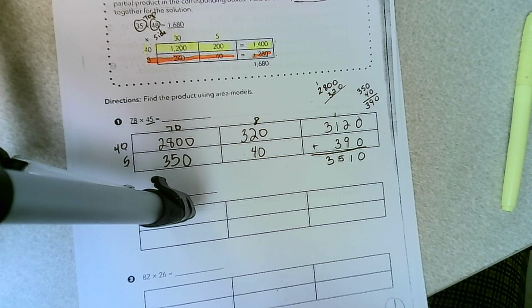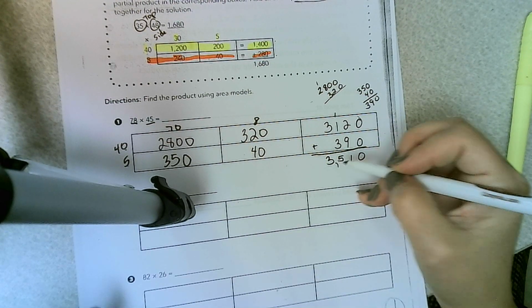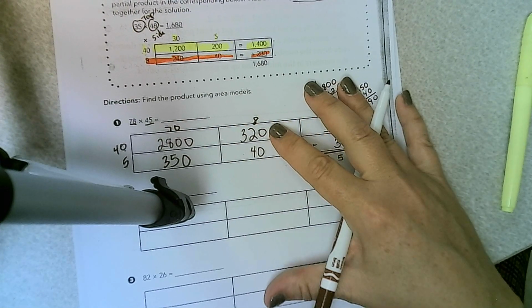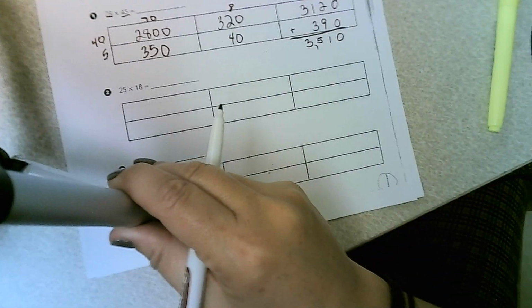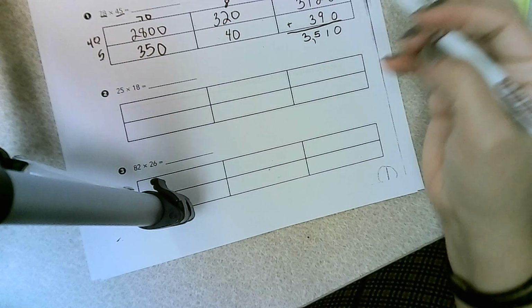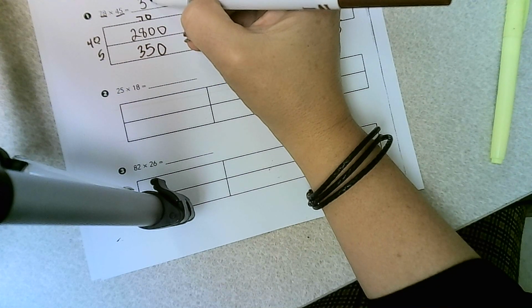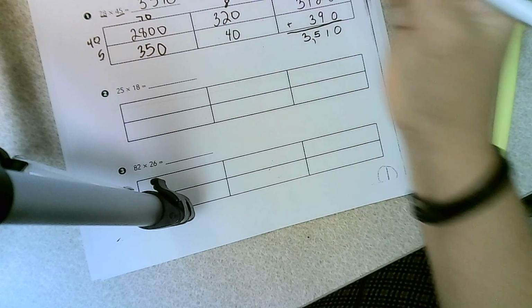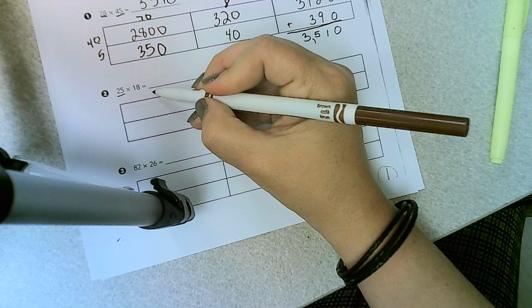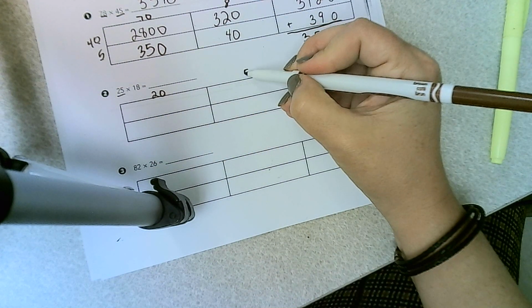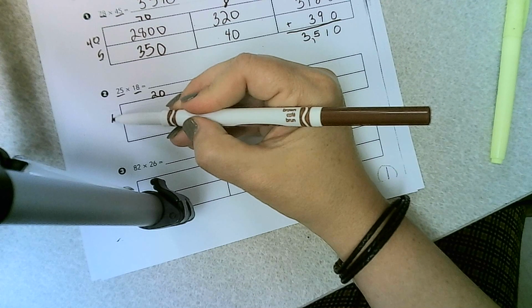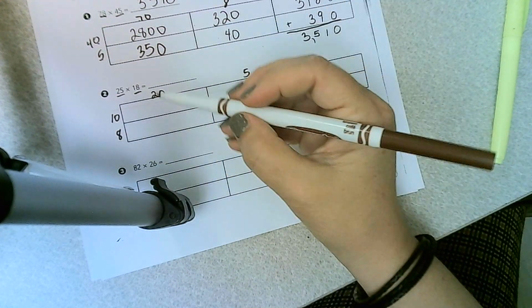Now, let's move on to the second example. 3,510 is my answer. First number across the top, 20 and 5. Second number across the bottom, 10 and 8.